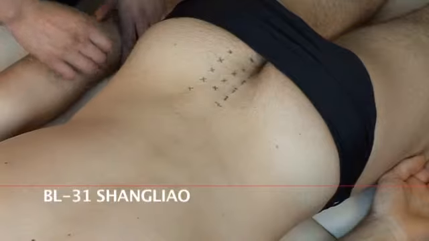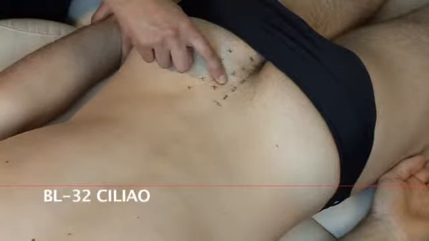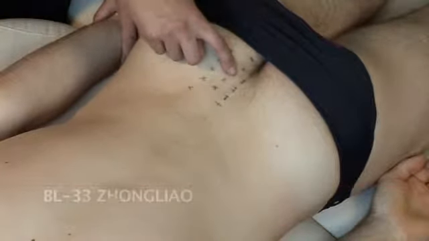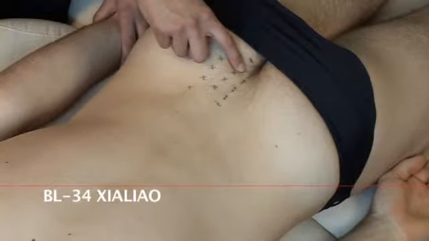Bladder 31 is within the first sacral foramen. Bladder 32 is within the second sacral foramen. Bladder 33 is within the third sacral foramen, and bladder 34 within the fourth sacral foramen.